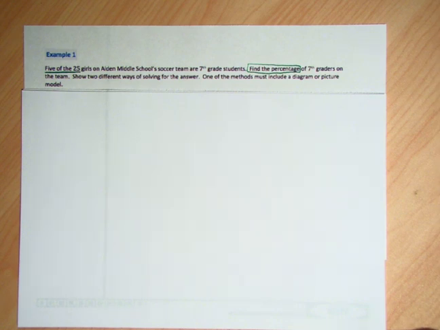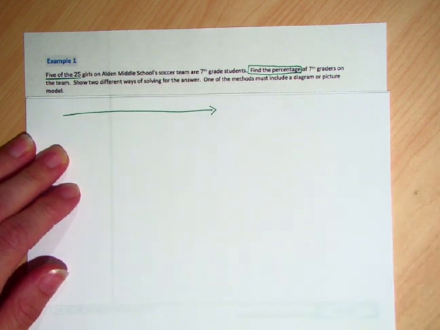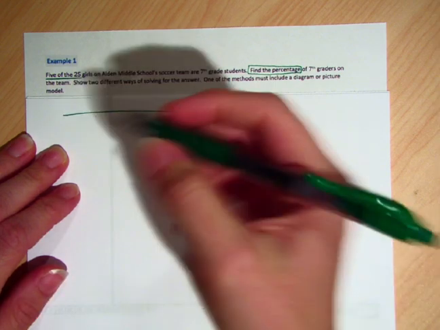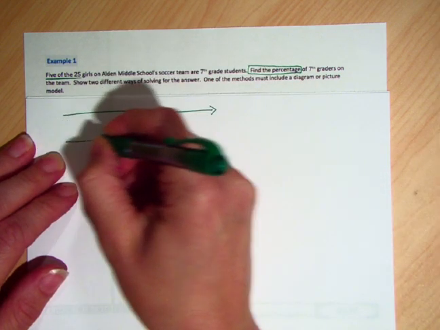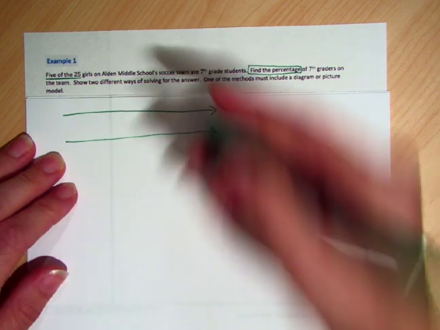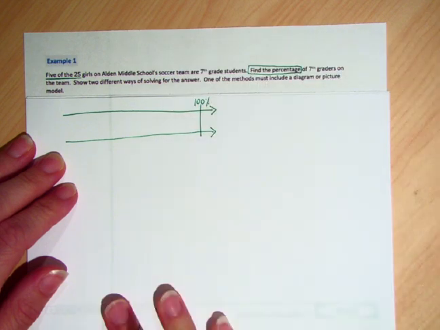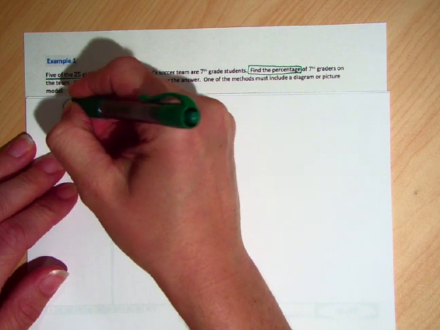One of the methods must include a diagram or a picture model, so we're going to use our double number line as our diagram. Okay, so let's first make our double number line, and I'm going to put the top line here. And let's make it percentages again because that's just the easy way. I learned last time that I better make my 2 lines first. Alright, so this is going to be 100%. And over here will be 0%.